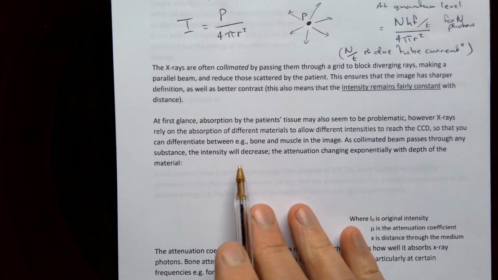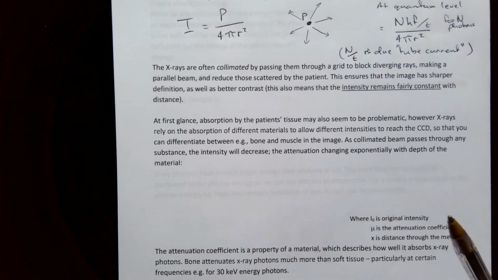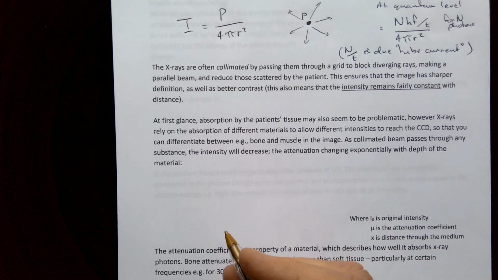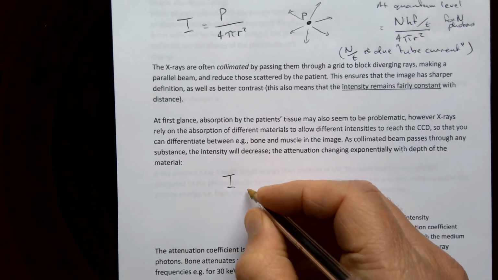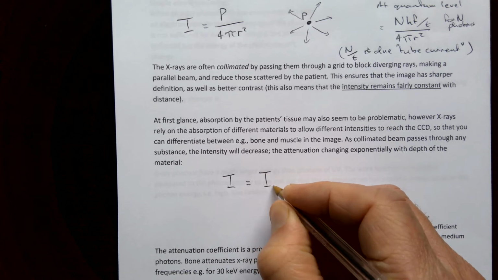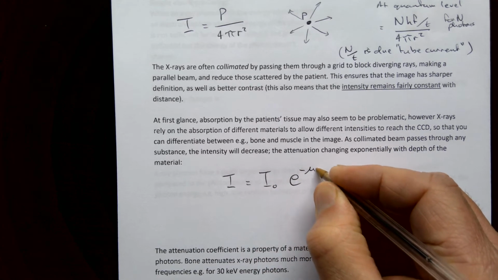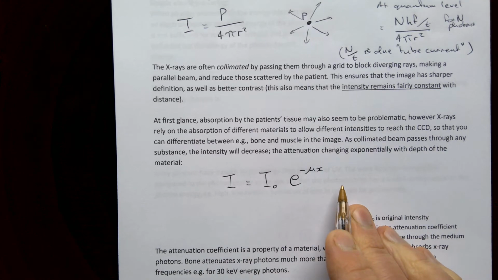So if we shine this beam through the person, when we're getting to the person level, we can start to think about what's going on in terms of something we have seen before, and that is the idea that we did for radioactive decay, where we basically have the idea of half thickness.